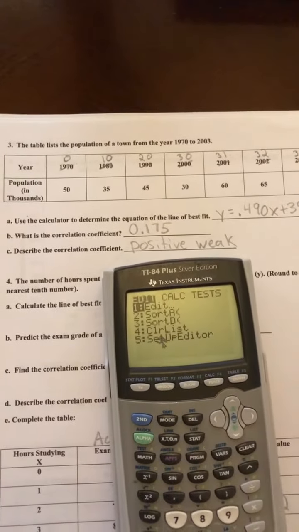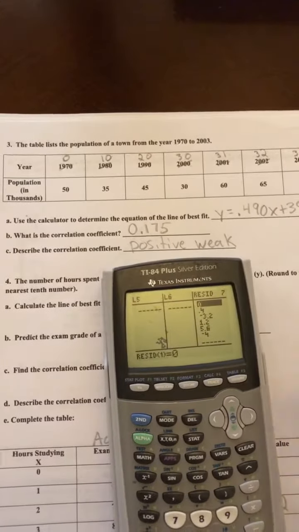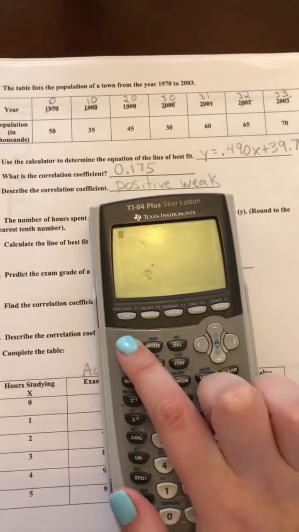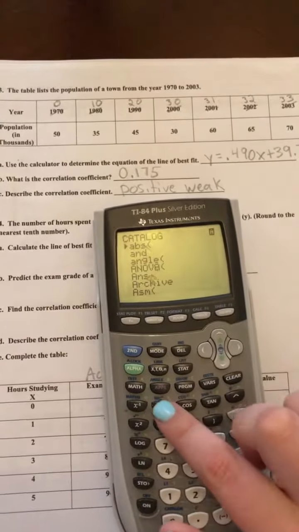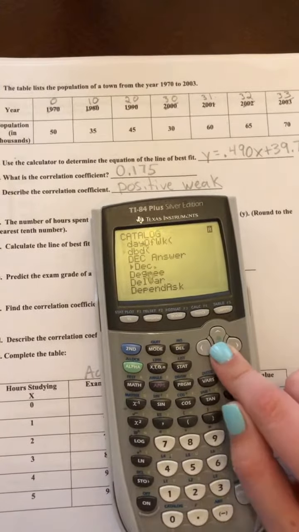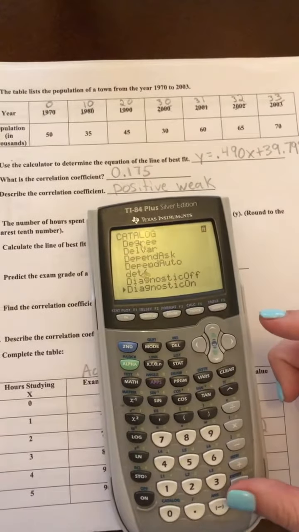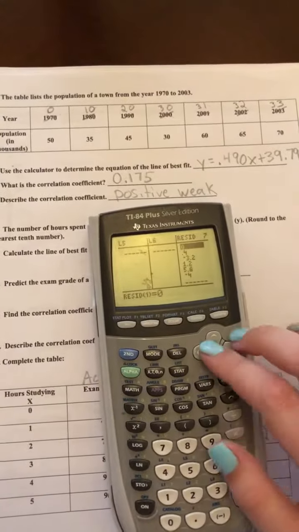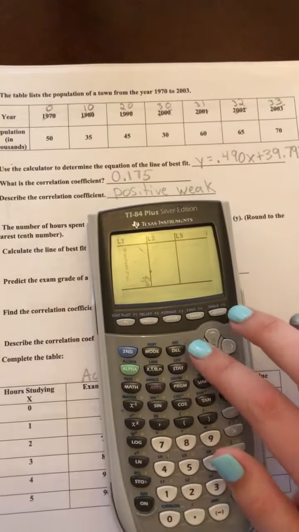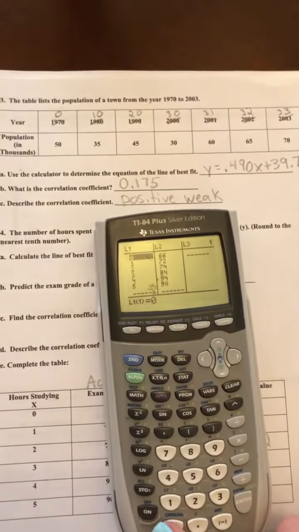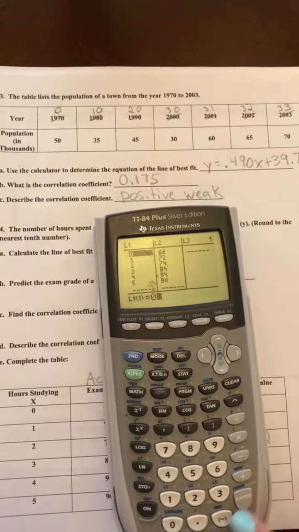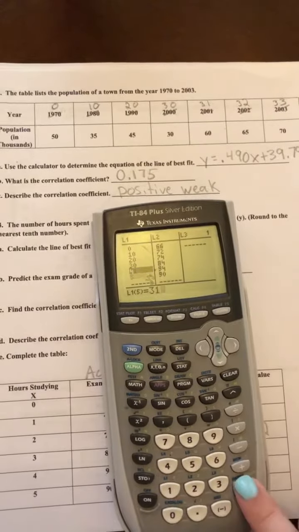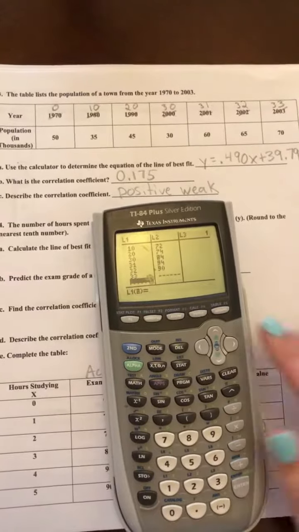We're going to go to Stat, Edit. Do make sure before you do this, your diagnostics is on. So second, 0, and you're going to go down to the D's and do diagnostics on. So we're going to go to Stat, Edit, and regardless of where it is, you're going to go over and type in your X values, which is your years. So 0, 10, 20, 30, 31, 32, 33.